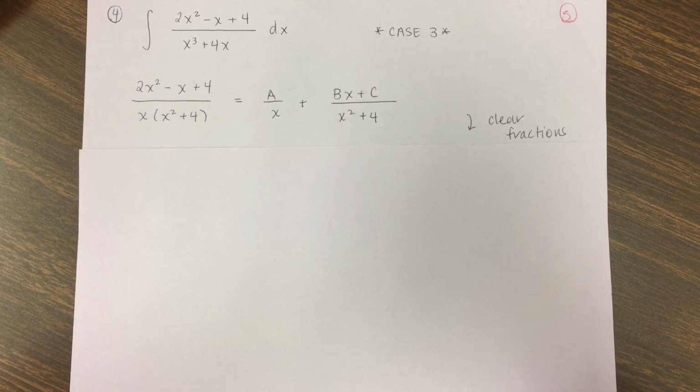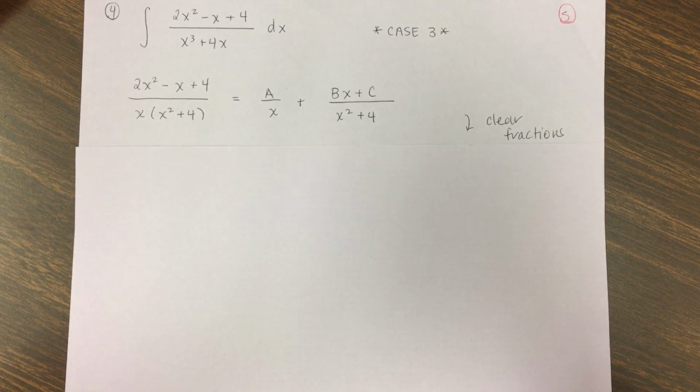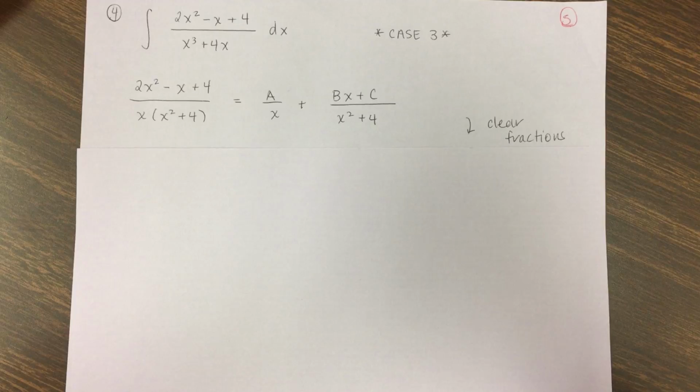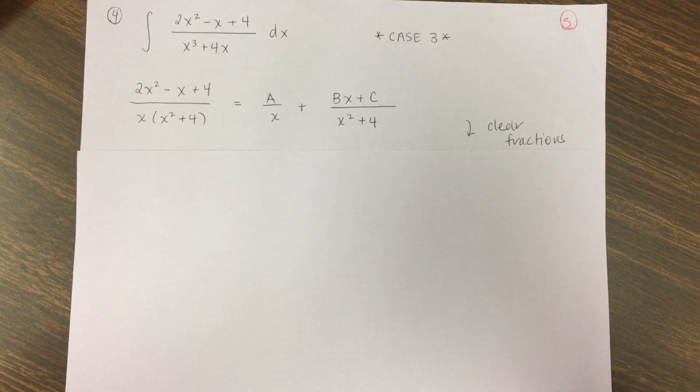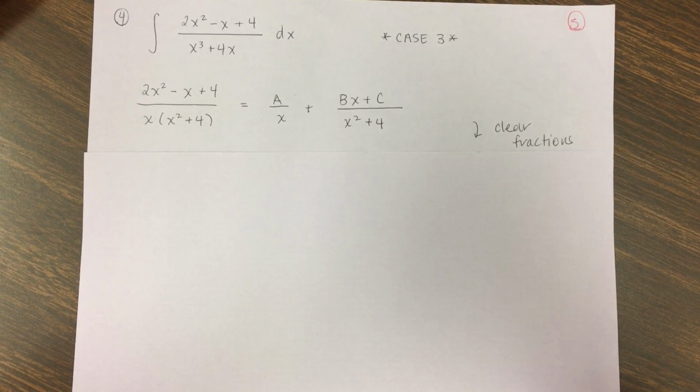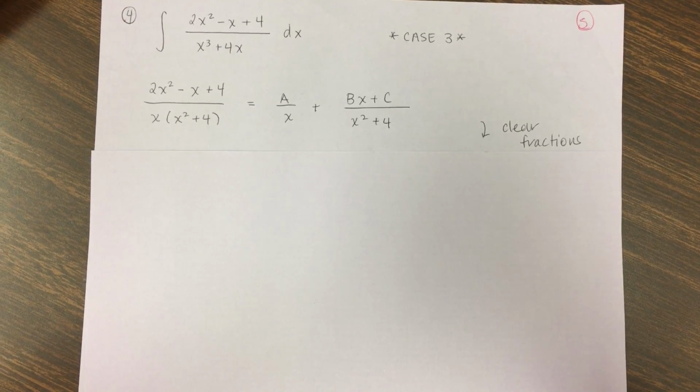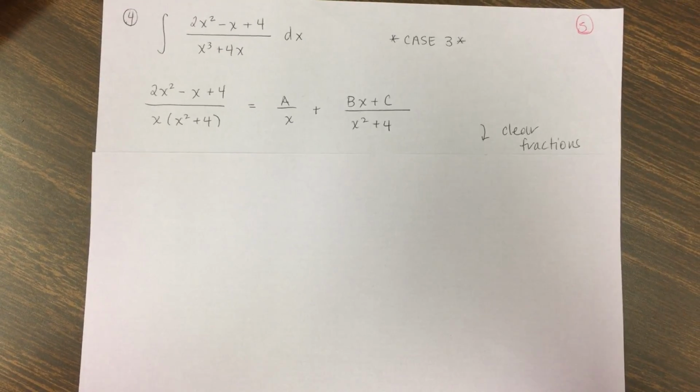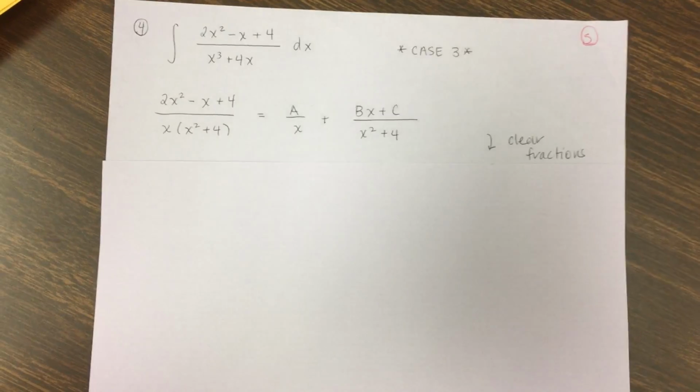So the way that we break that up is that the linear factor just gets a constant in the numerator coefficient, and the quadratic factor gets both a linear and a constant factor. So that's why that x squared plus 4 has a bx plus c up there. To solve for a and b and c, I'll need to clear the fractions.